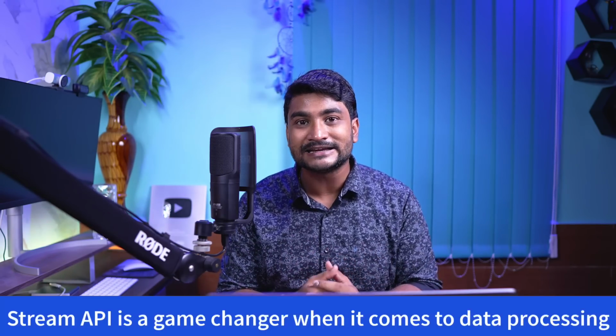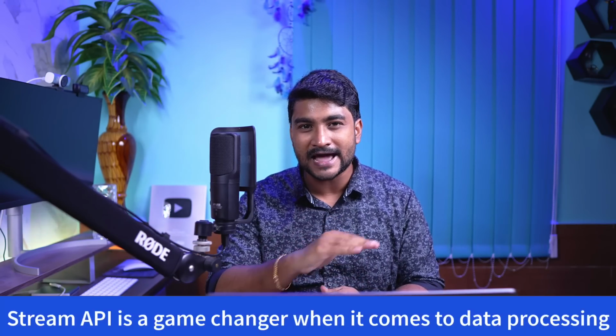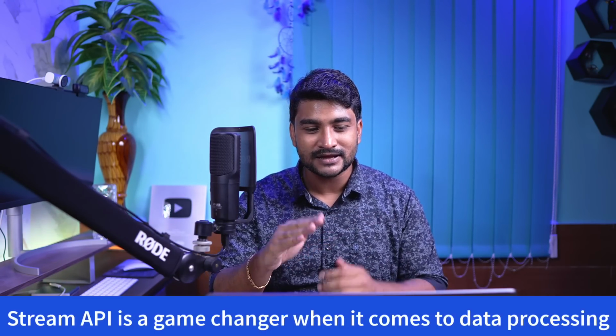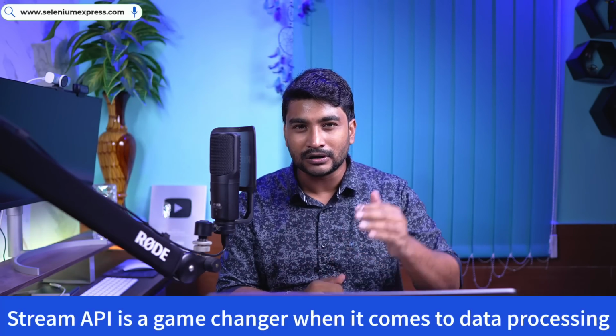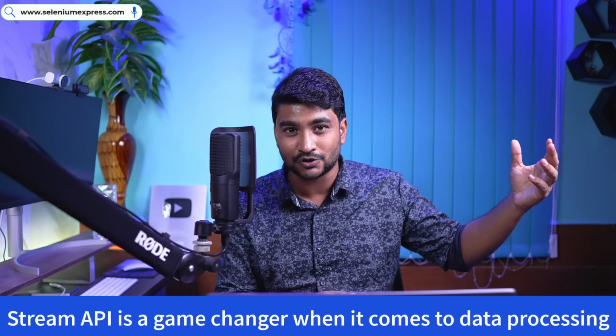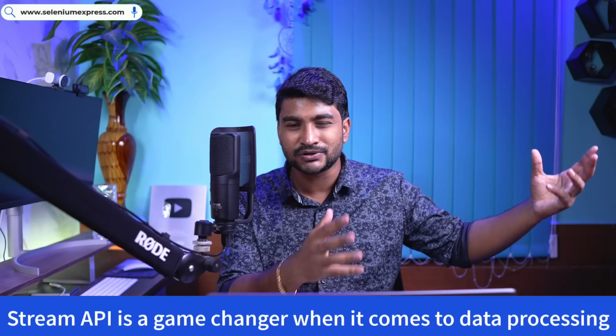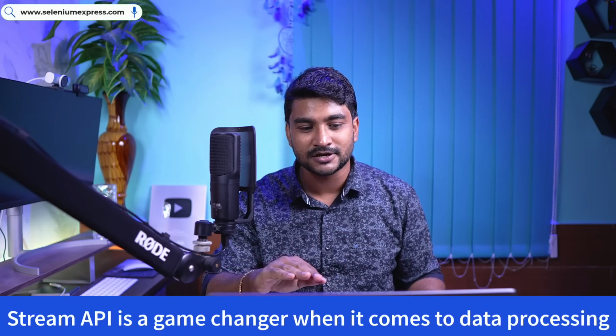The Stream API basically created a kind of revolution in the way we write Java code. It is clean, sweet, and very readable code that we can write using the Stream API. Unlike the older Java versions, the Stream API basically changed the way we see the code, the way we read the code, and the way we write the code.